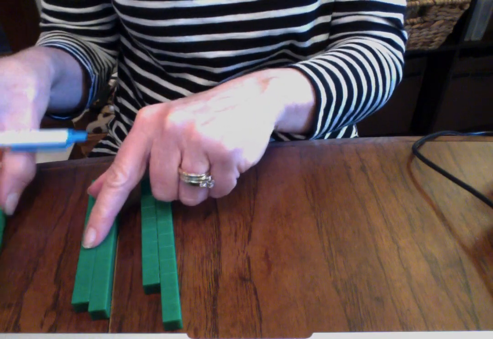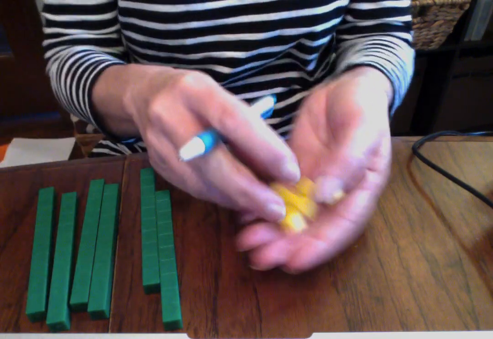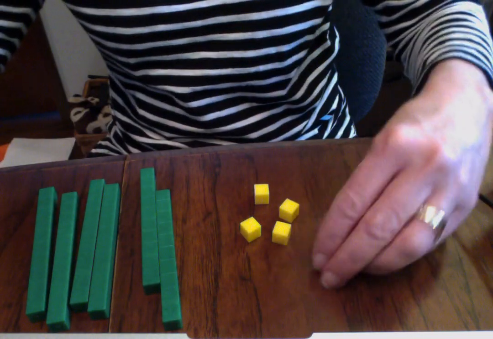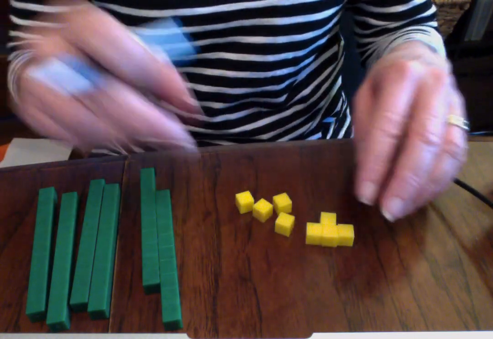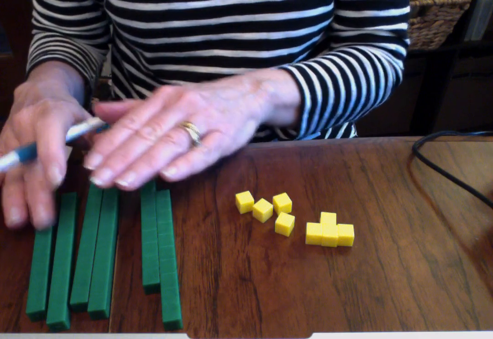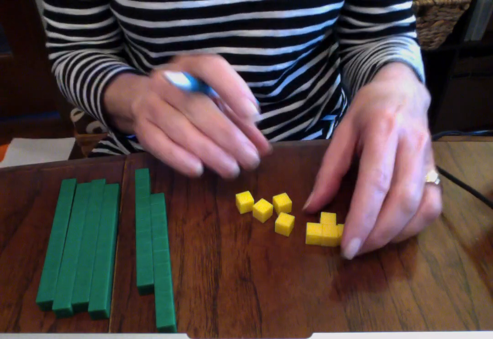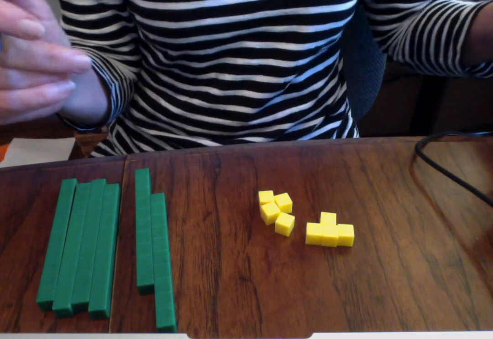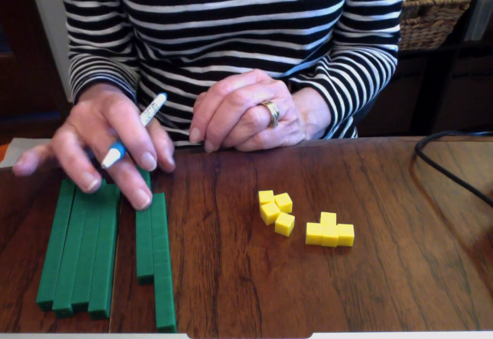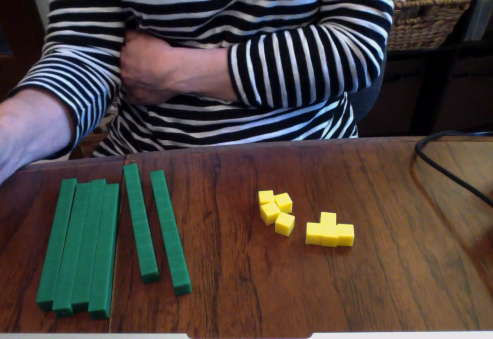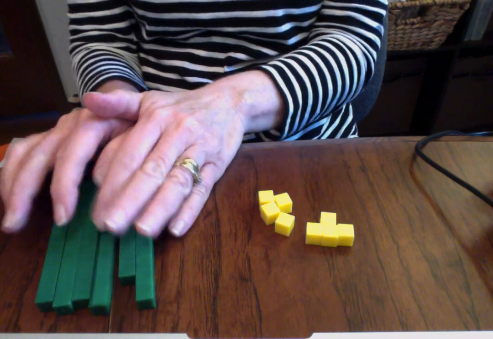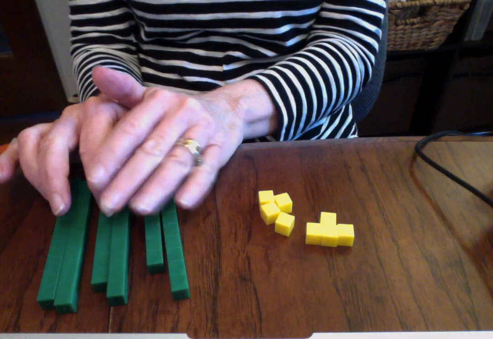So we have 6 tens and 8 ones. Is that right? Yeah, 6 tens and 8 ones. Okay, and what we're going to do for number 5, we want to put that into 3 equal sets. So I can take my tens. Can I divide those into 3 equal sets?